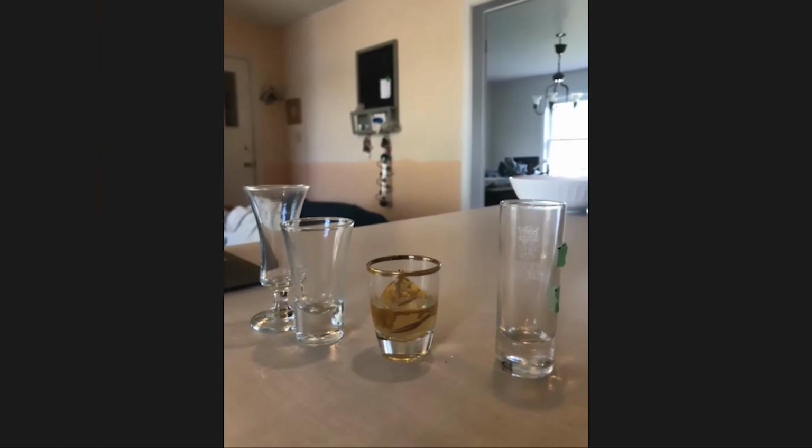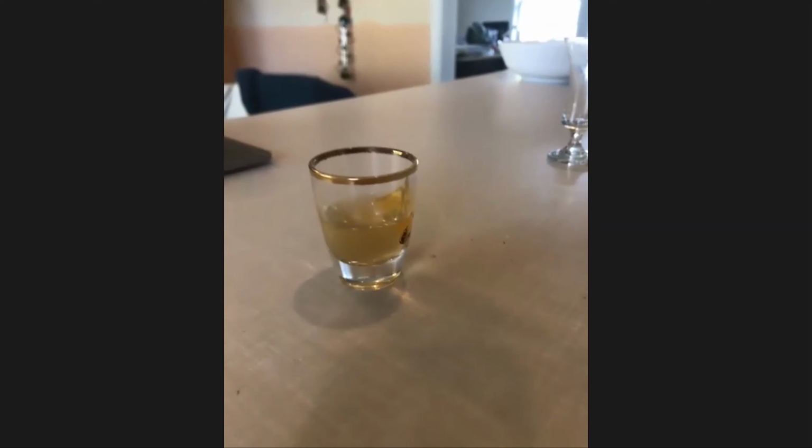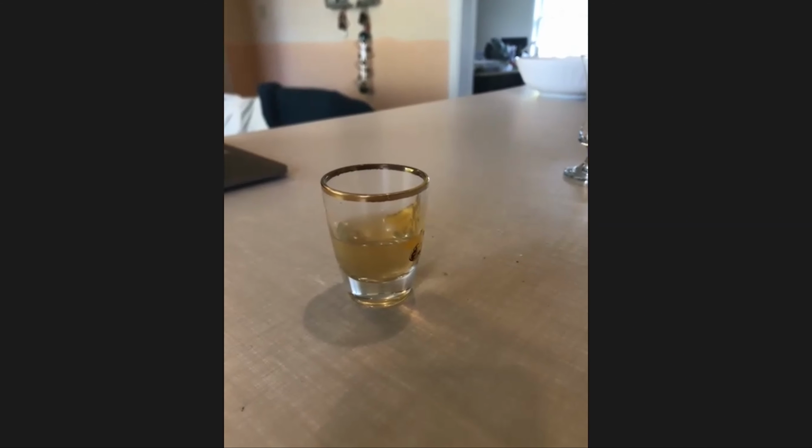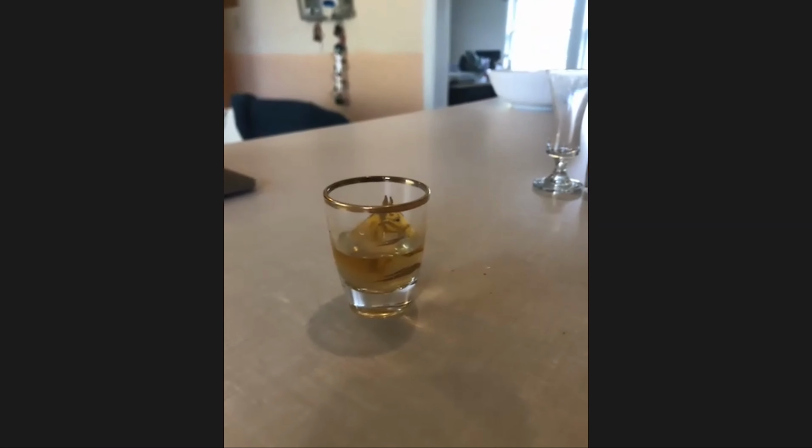So it's 1.5. So there's my shot, and I say, is that 1.5 ounces? How's your estimation skills? Seems a little short, I'd say. Not most glasses are filled a little bit closer to the top.